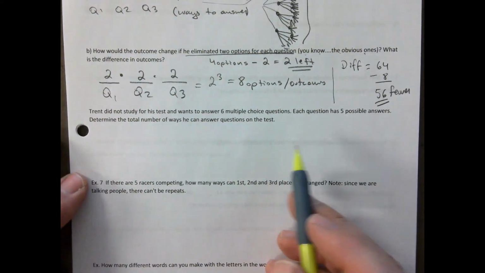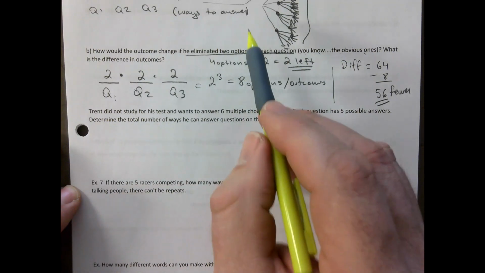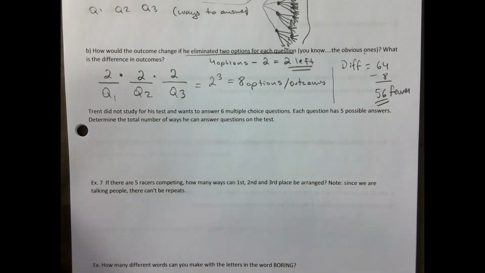I want you to try this one here. Very similar to what we just did. Read this one and see if you could do it with a fundamental counting principle. I don't need you to do a tree diagram. I just need you to do fundamental counting principle there.